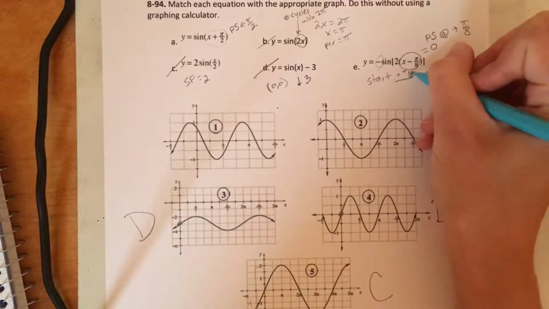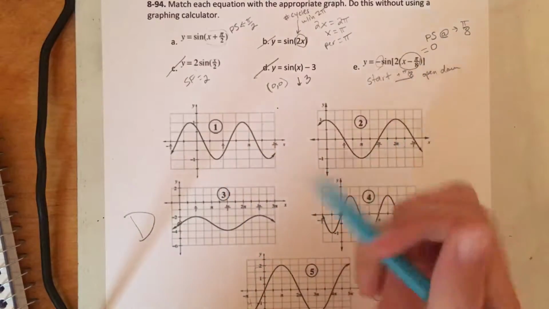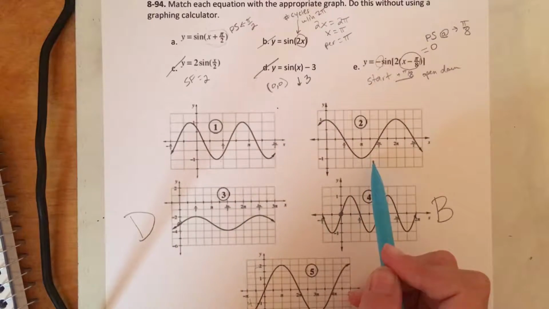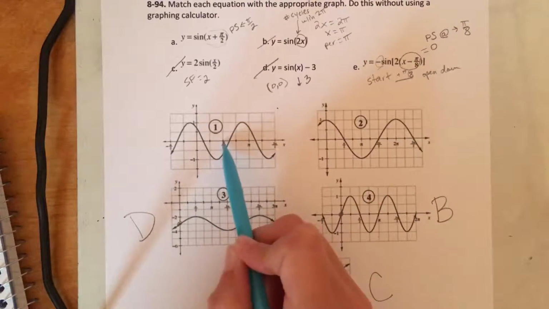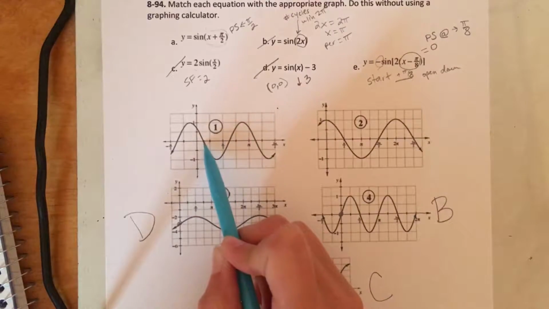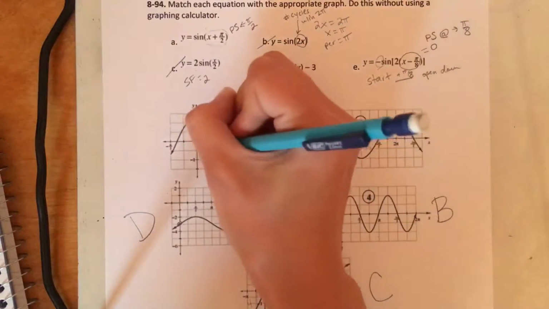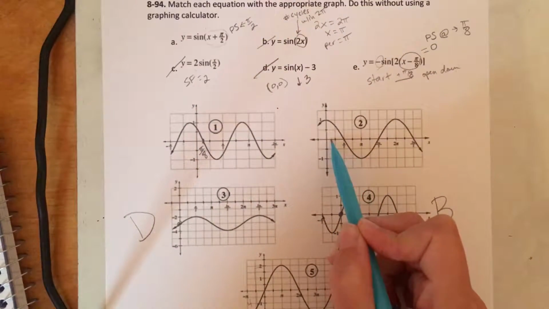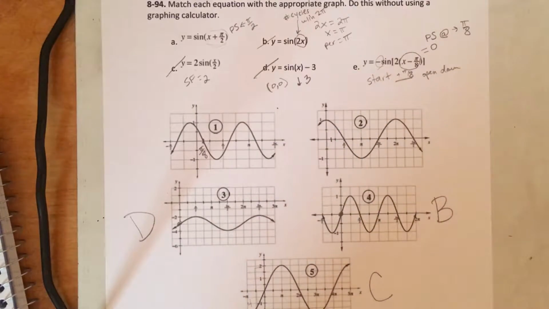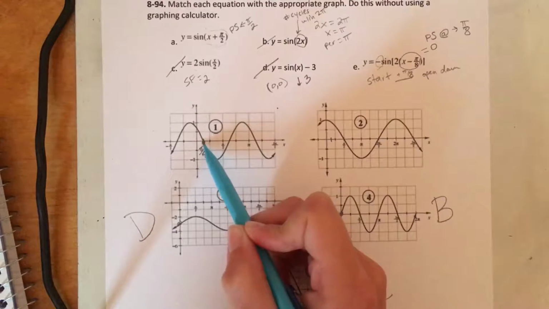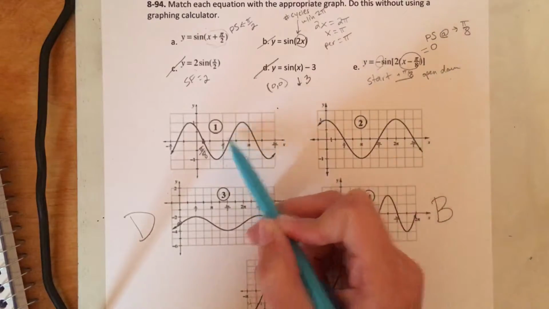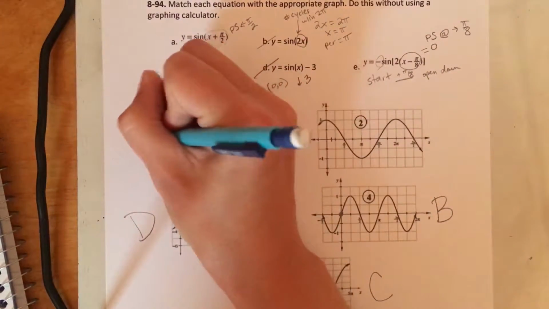So at positive pi over 8, let's look between these two. Pi over 8 is not labeled on either of these graphs, but this is pi over 2. So this would be pi over 4, and right in the middle of that would be pi over 8. And it's obviously not starting there. It's not going through that point. Now this one starts at positive pi over 8, and then it's going down, which is what we said it should do. So E and number 1 are going to be the same.